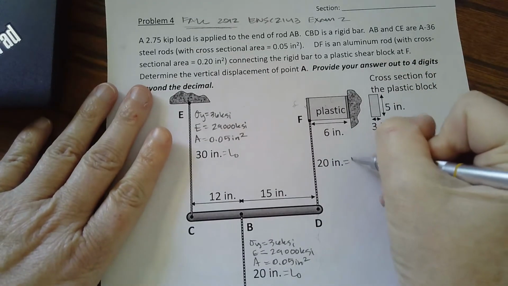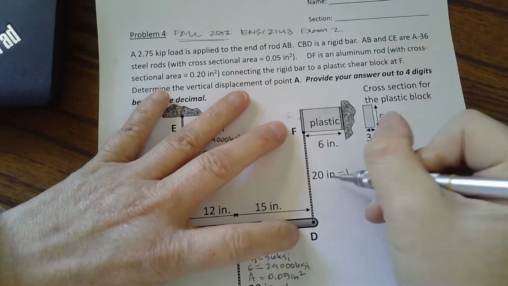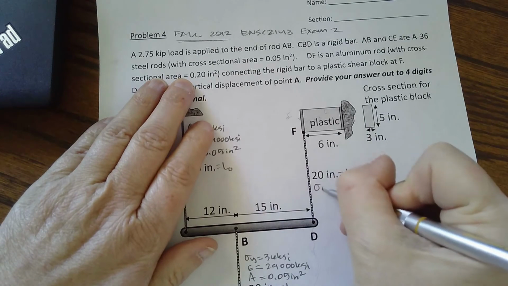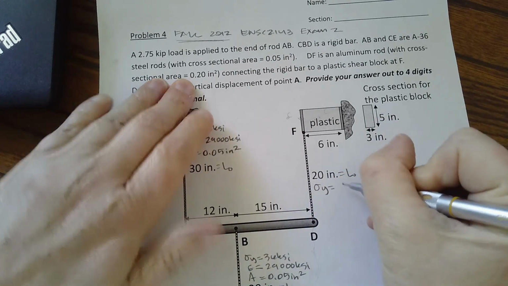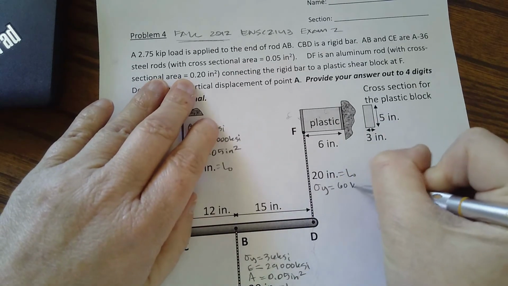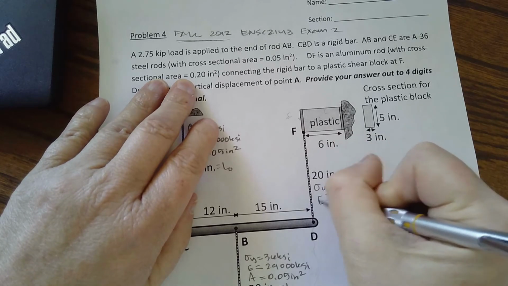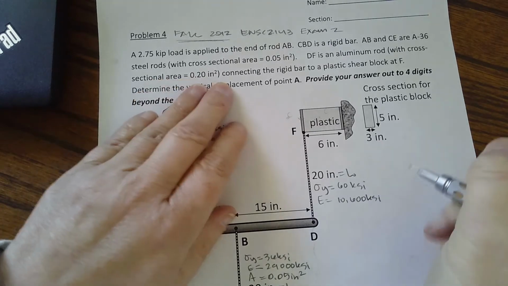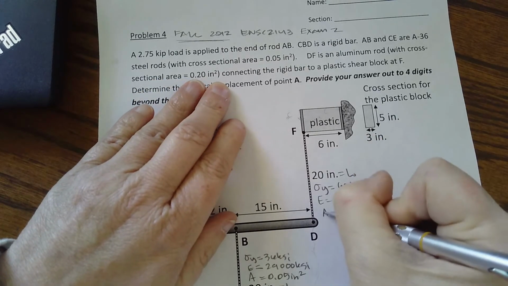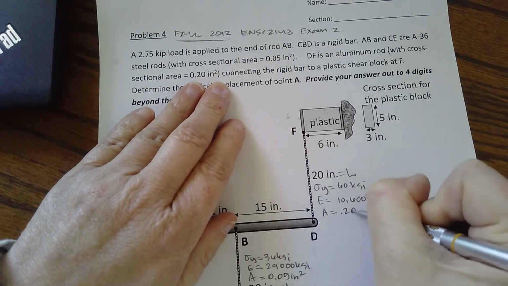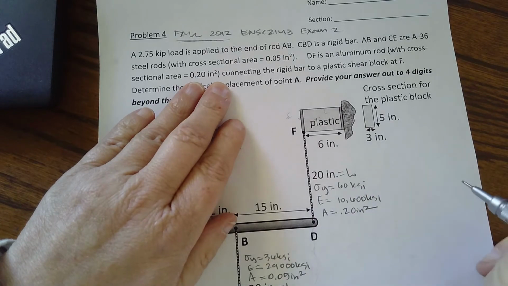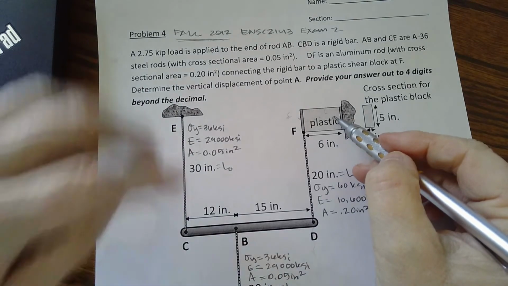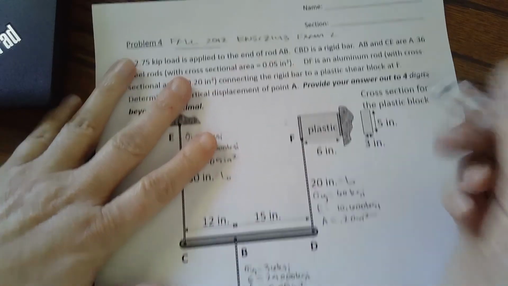Okay, over here, for cable DF, I have an original length. It is made of aluminum. I can go back to my cover sheet with all of my material properties, and the yield stress is going to be 60 KSI. My modulus is 10,600 KSI. It has a cross-sectional area of 0.2 inches squared, okay? Then I come up to my shear block, and again I go to my cover sheet, which has all of my properties.